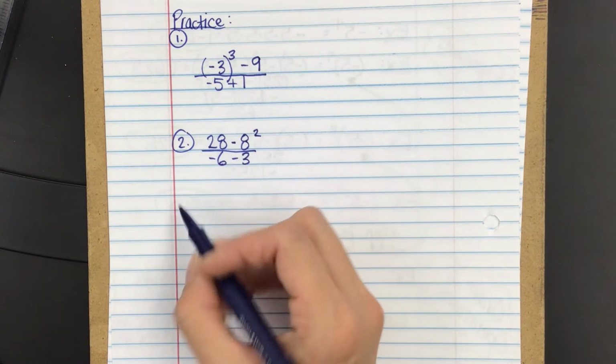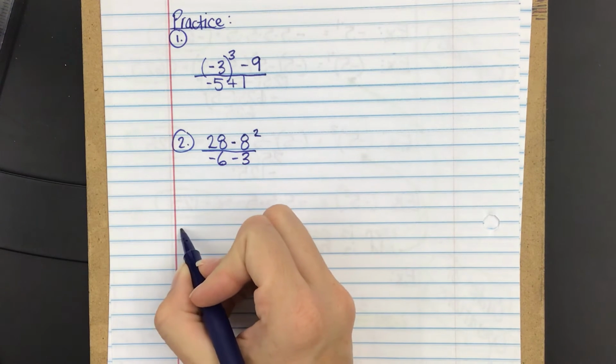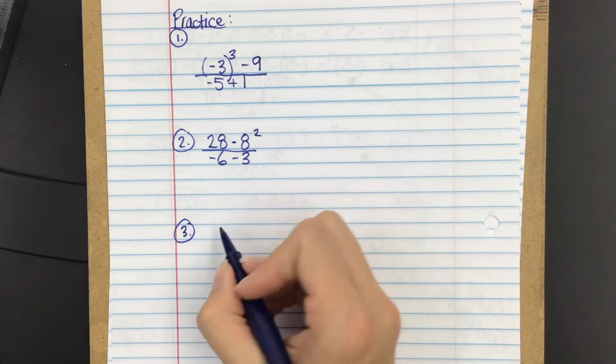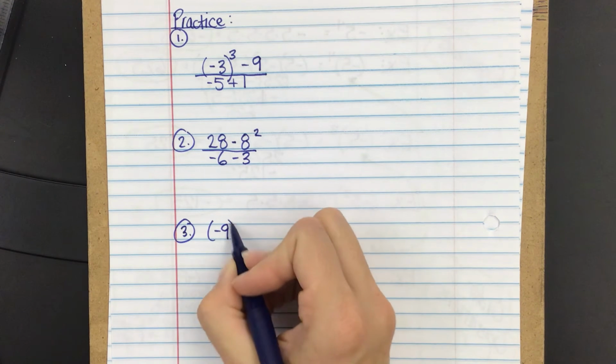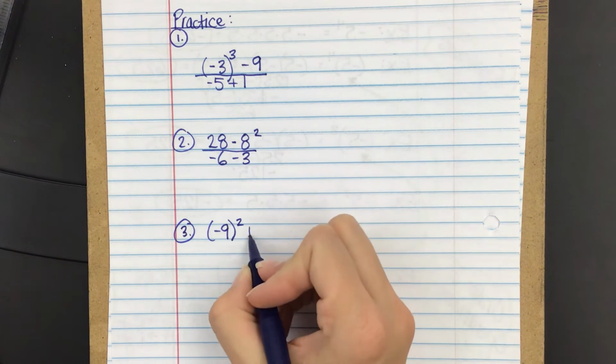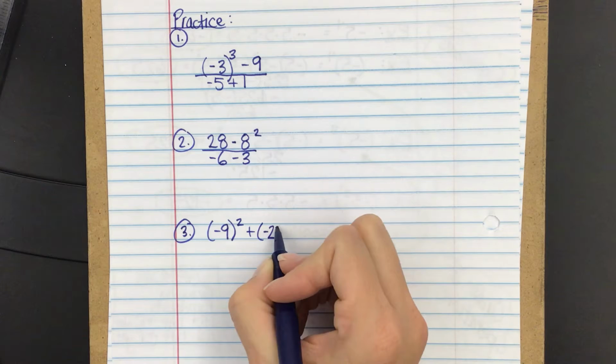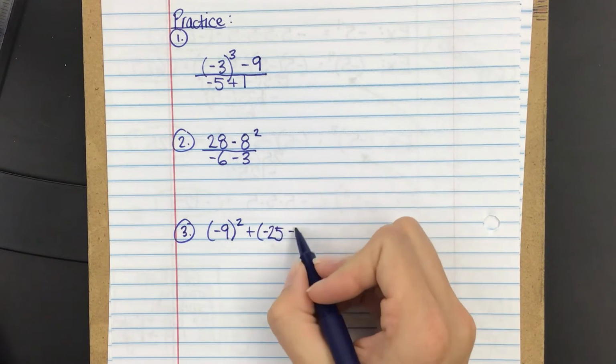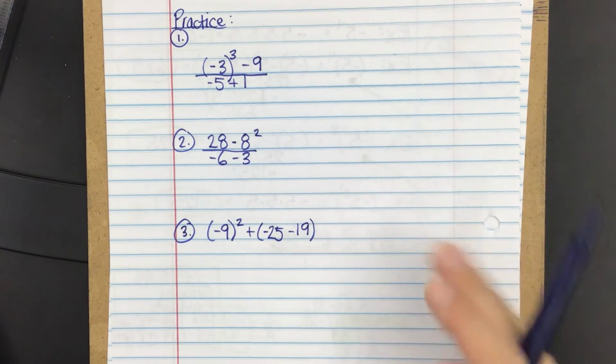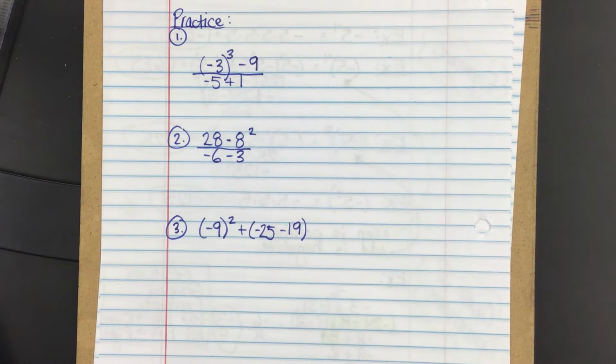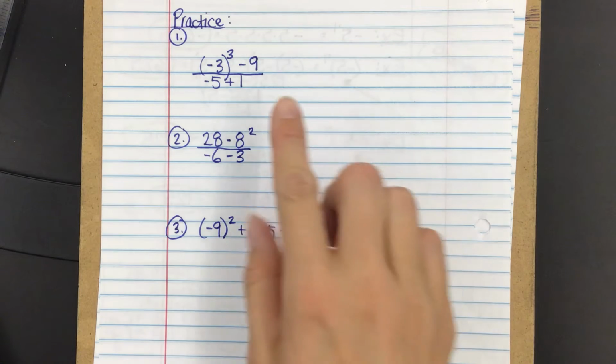Oh, sorry, I should have given you some room on top there. You might want to scoot yours down on that. Okay, so 3 problems. Go ahead and try these. I'm going to walk around. When you solve them, make sure that you check with your neighbor and see that you got the same answers.